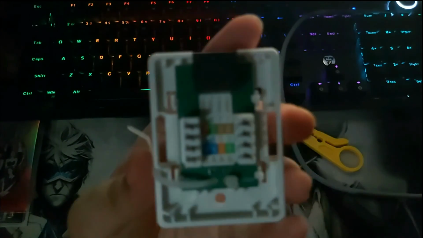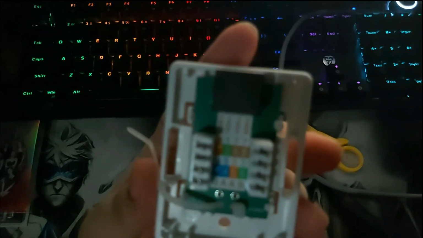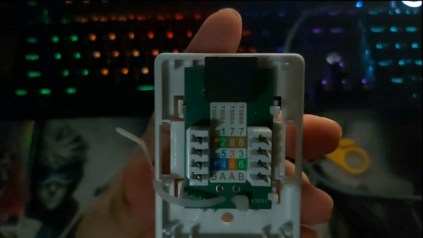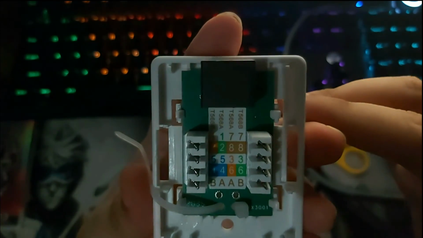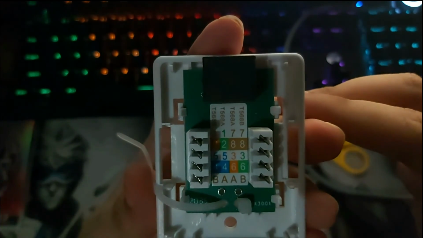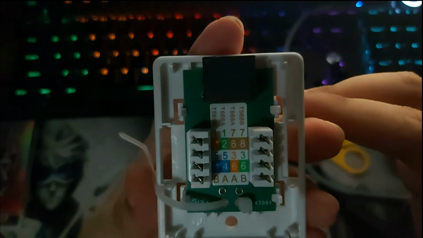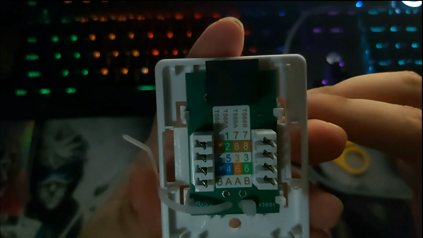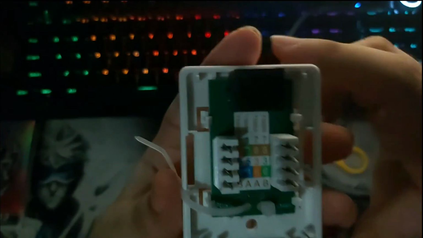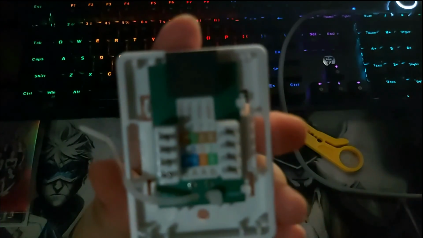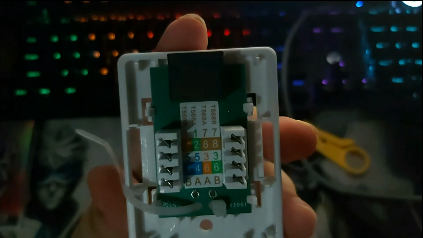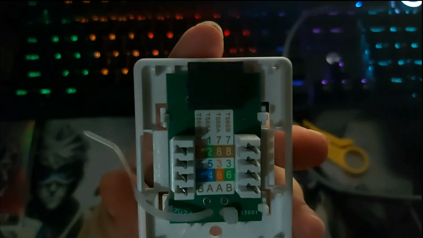So in your modular box, you will see the color pattern that you need to follow when attaching the UTP cable. So here you will see T568B and T568A. So what we're going to use is the T568B.